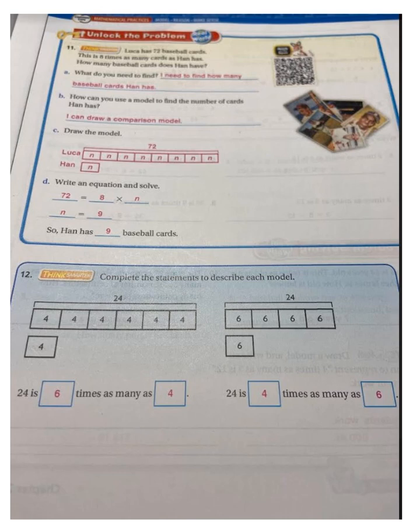All right, boys and girls, let's see how you did with unlock this problem. It says, Lucas has 72 baseball cards. This is 8 times as many cards as Han has. How many baseball cards does Han have? What do I need to know right here? I need to find out how many baseball cards Han has. All right, B. How can you use a model to find the number of cards Han has? Well, I can draw a comparison model.